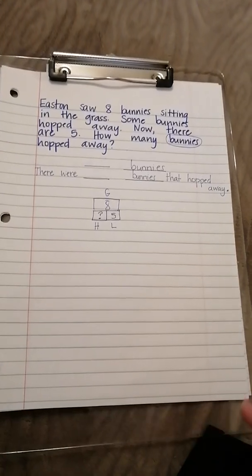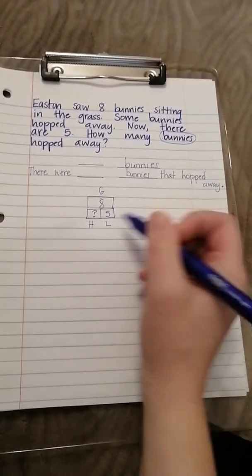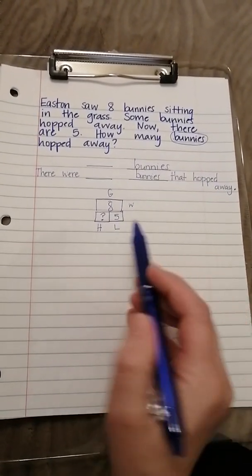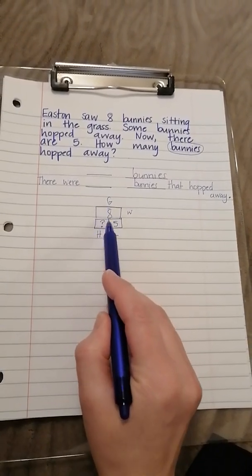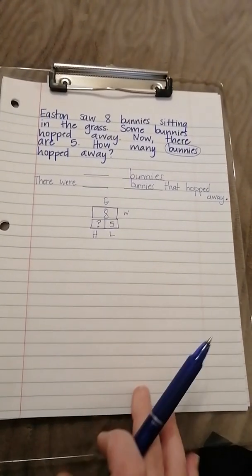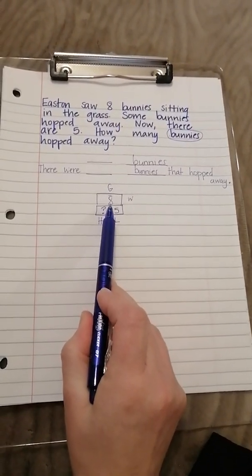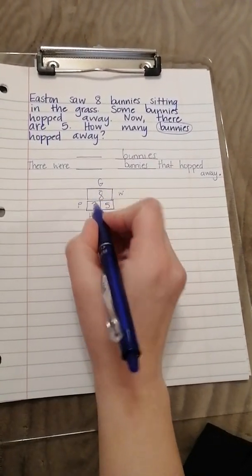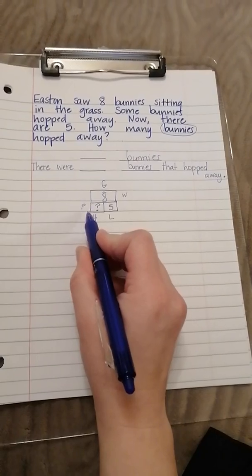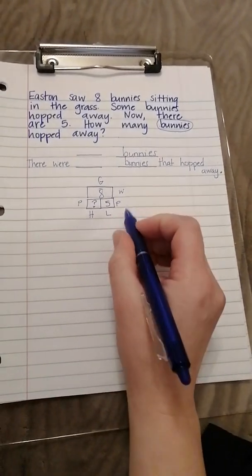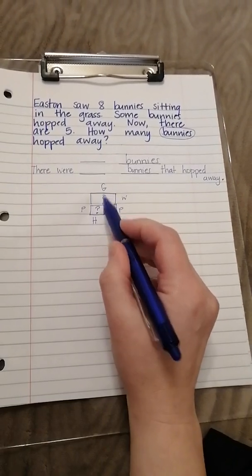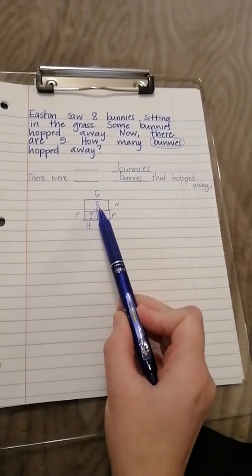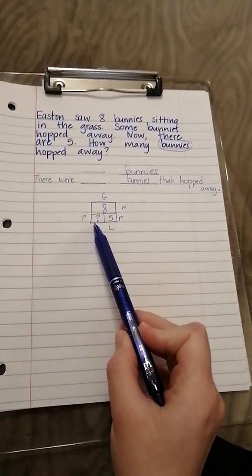Now, we can see that this is probably this big rectangle here. We know that has to be our whole. And we're going to put a W for whole. So if that's our whole, nothing is going to get greater than our whole. So this probably has to be a combination of 8. Some of you might already notice that it's a combination of 8. But let's continue on with our labels. This is a whole. That means that the part that hopped away is a part. And then the part that left is also a part of all of the bunnies that were in the grass to begin with. Now, as you can see, we have a whole and we know one part, but we don't know the other part.